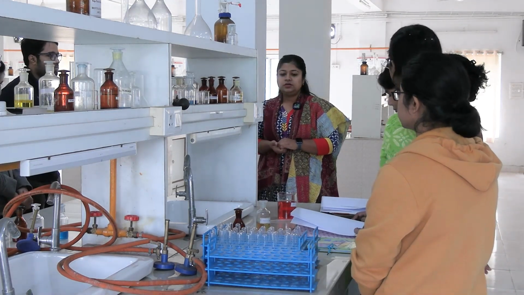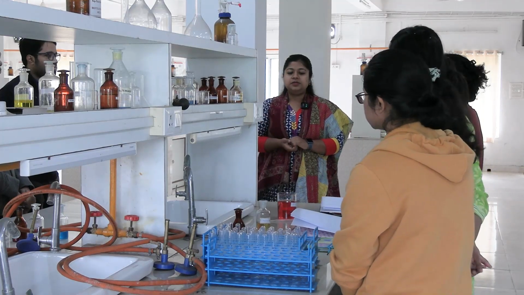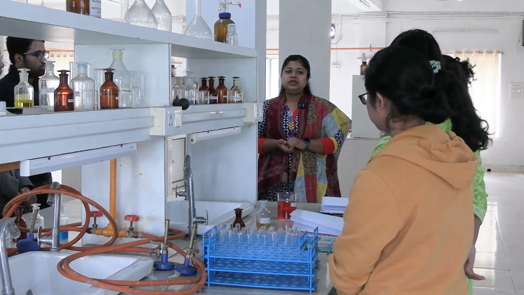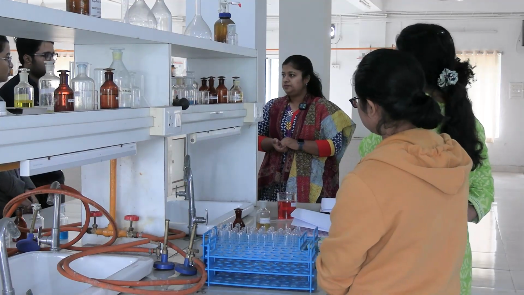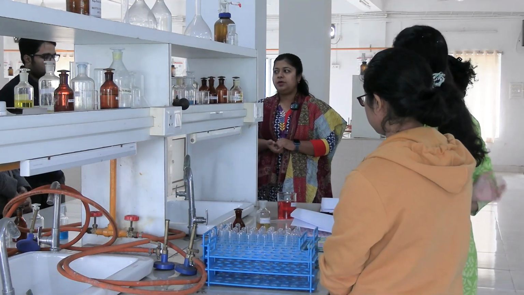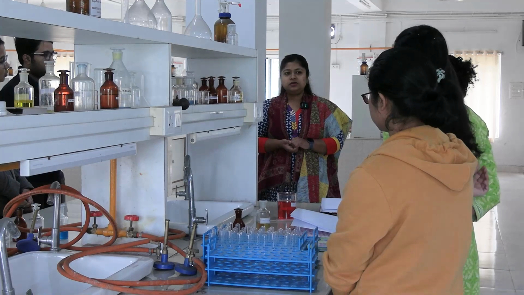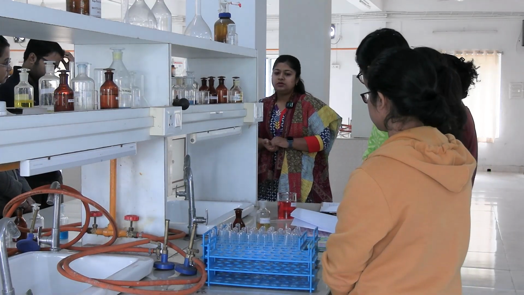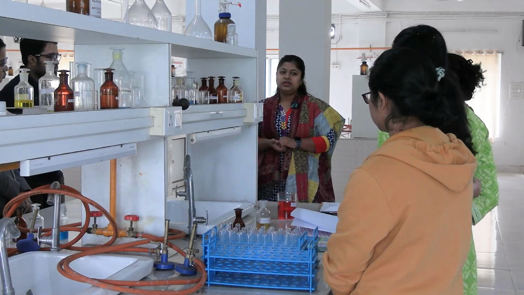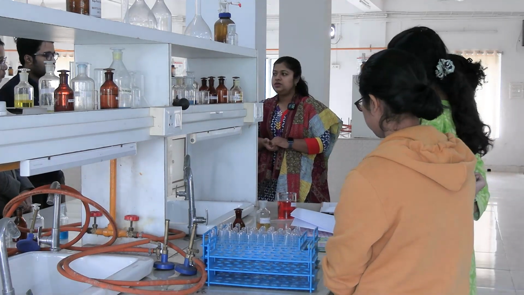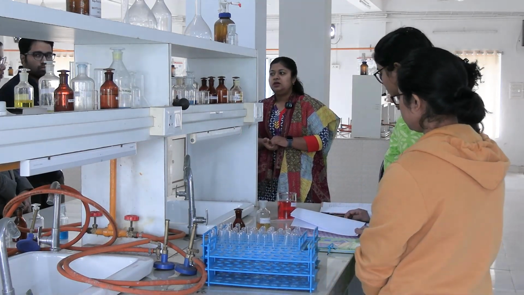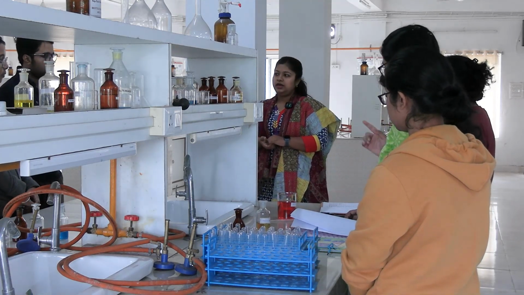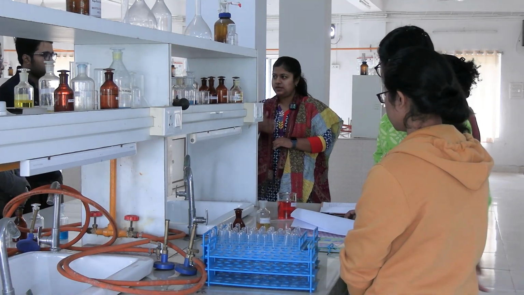Okay. Now the principle: hemoglobin acts as peroxidase. Peroxidase leads to release of nascent oxygen from H2O2, and that nascent oxygen reacts with orthotolidine to give a green color. And the procedure for the orthotolidine test: 1 ml orthotolidine with 1 ml H2O2, and add the sample drop by drop.